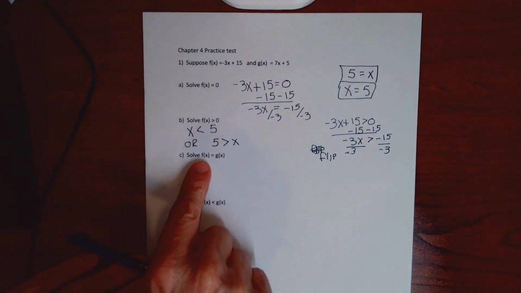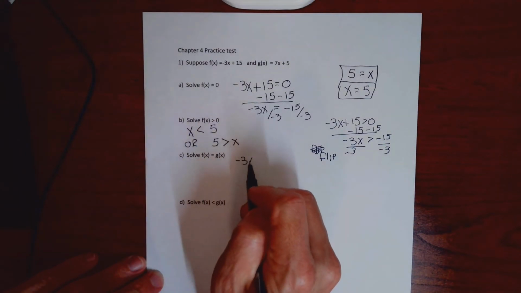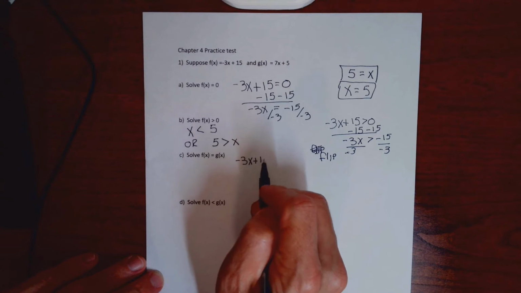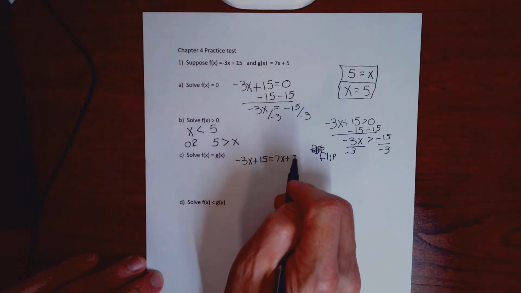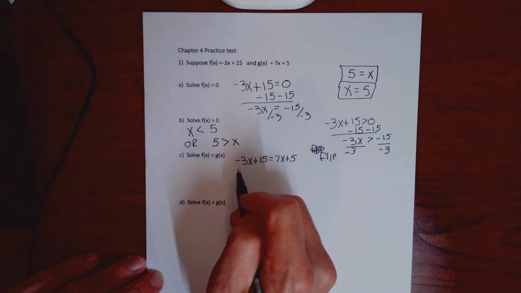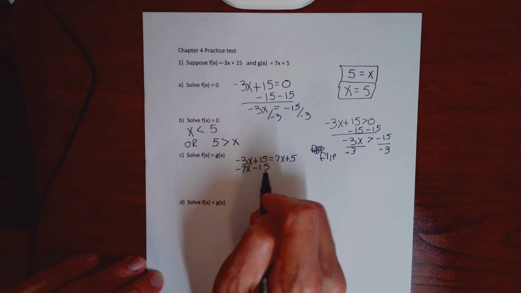C wants me to set the f function equal to the g function, or set the right side of the f function equal to the g function. I'll do -3x plus 15 equals 7x plus 5. Do the algebra to isolate the x. Specifically, I'm going to subtract 7x and subtract 15 from both sides.